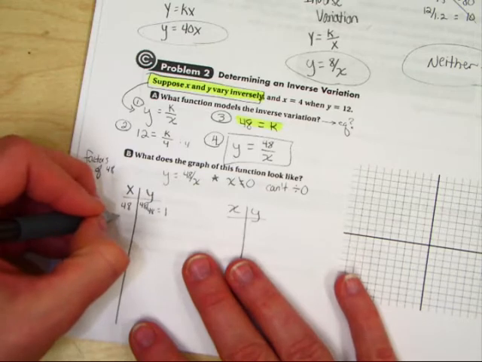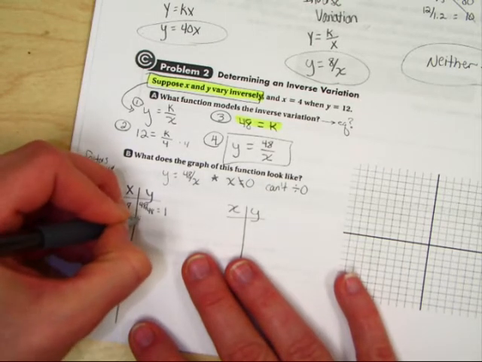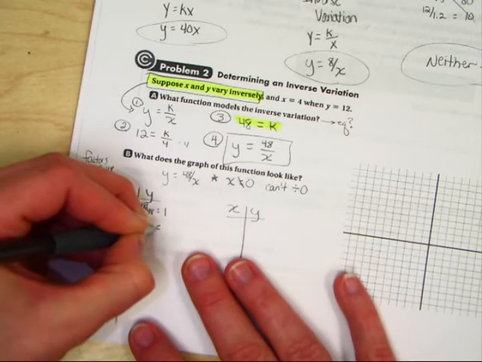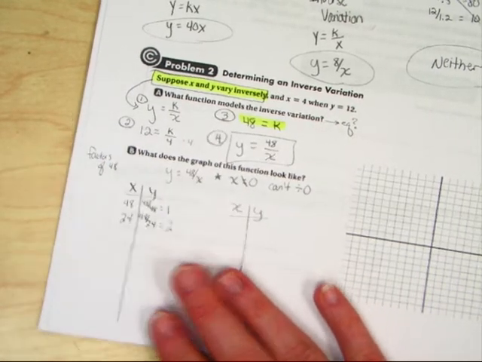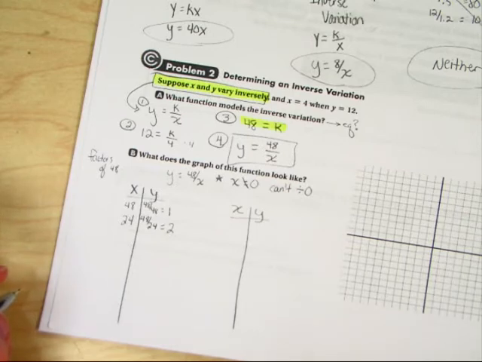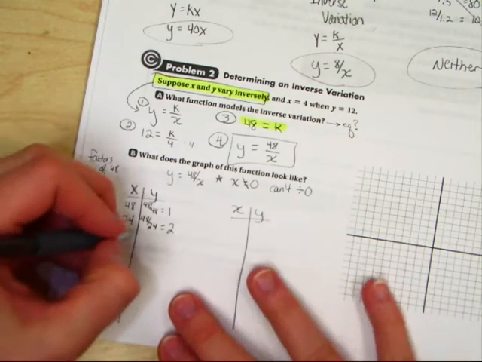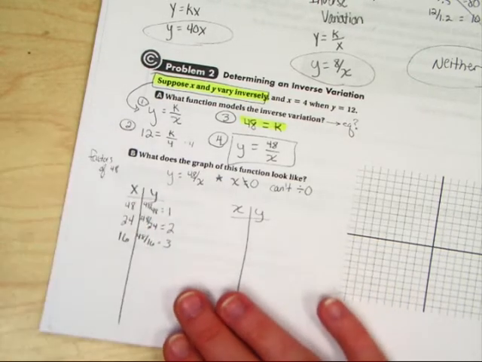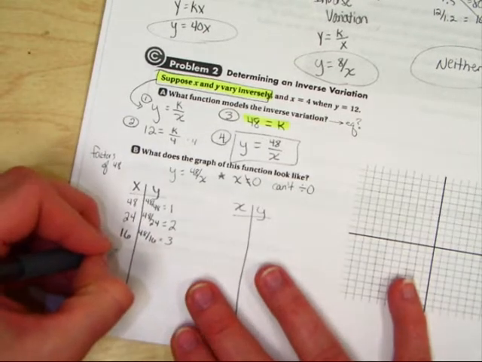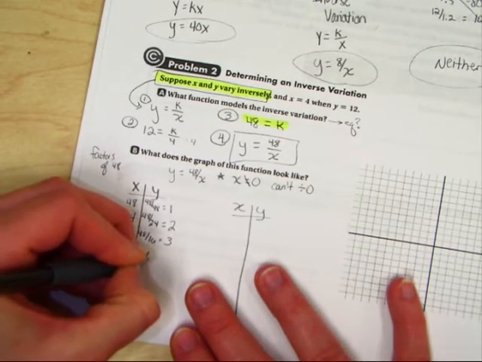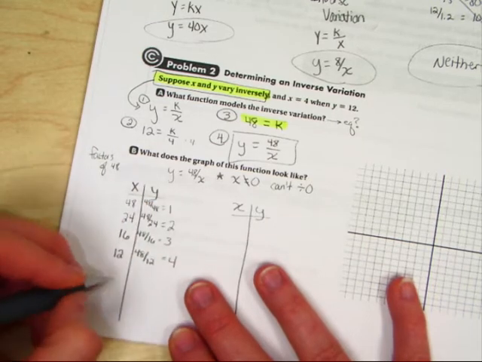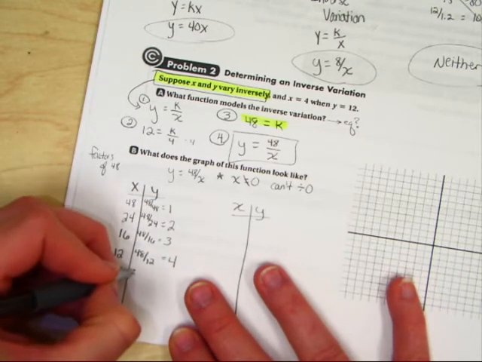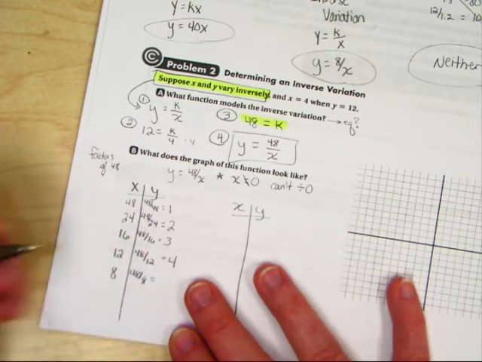Next, we pick 24. Why did I pick 24? Because 48 divided by 24 is 2. Move down. 23, 22, 20. Keep going all the way until you get a nice next answer. What goes into 48? 16. 48 divided by 16 is 3. Keep going down. The next number that goes into 48 is 12. 48 divided by 12 is 4. The next number that goes into 48 is 8. 48 divided by 8 is 6.